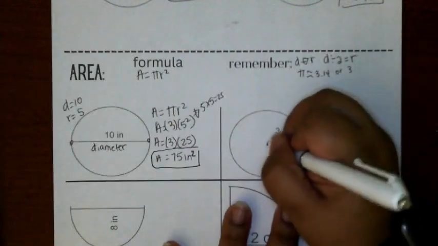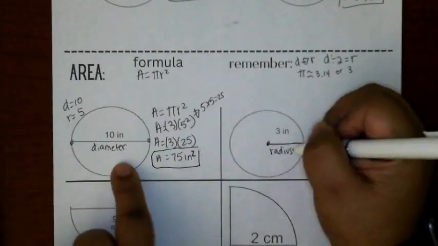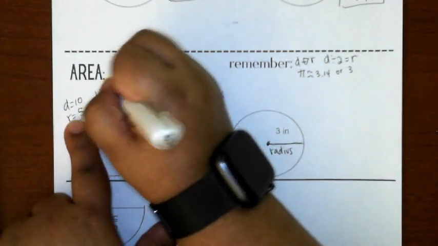Here we have center to edge, which means we have the radius. We don't have to do any extra work like over here on this one. Over here we had to do 10 divided by 2 to get to 5.